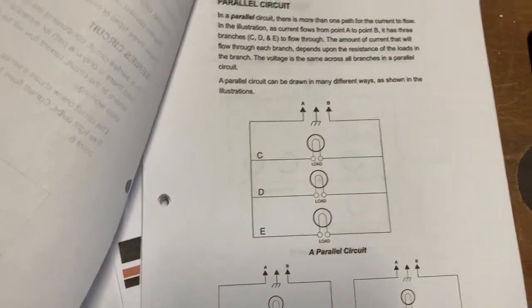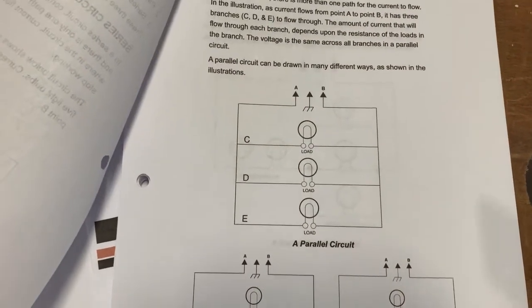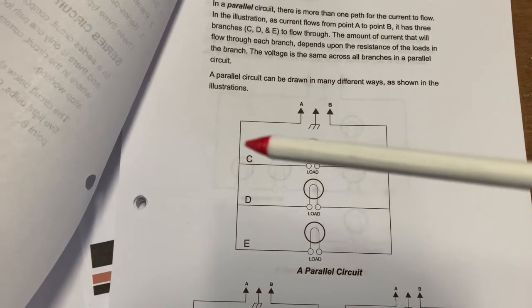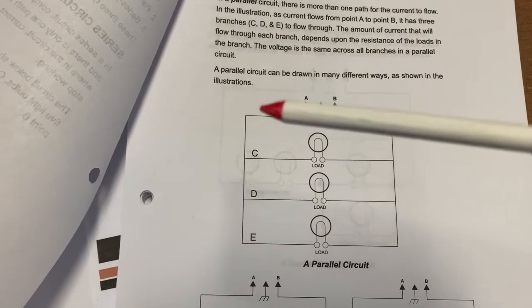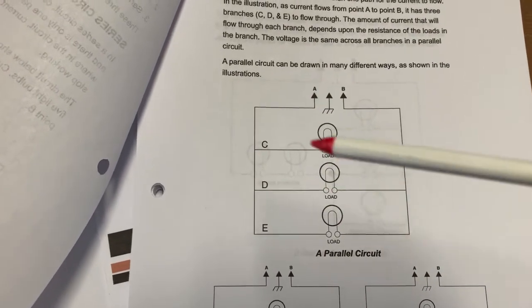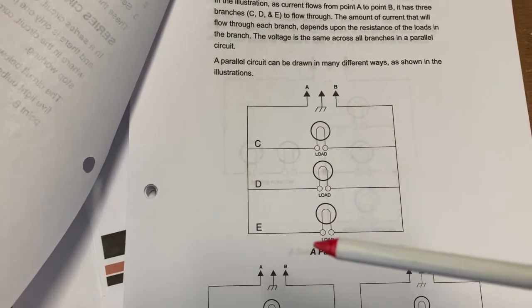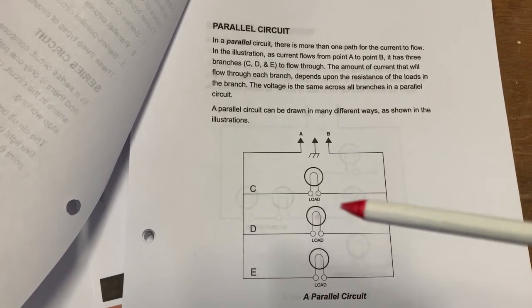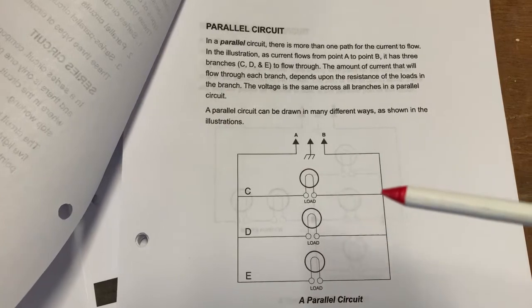Another way to do that with light bulbs is in parallel. Now, it's not 5 light bulbs, it's 3, but here, line is connected to each light bulb individually. Line, line. And on the neutral side, neutral is connected to each light bulb individually.